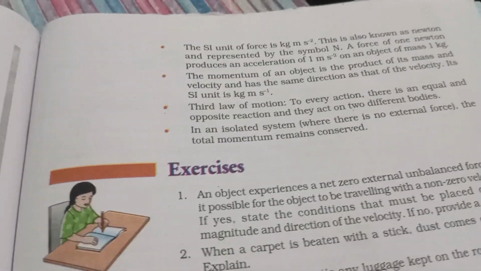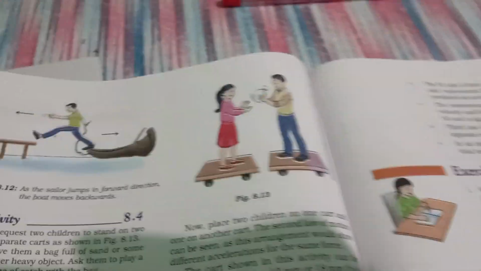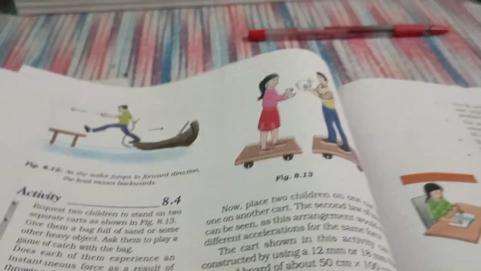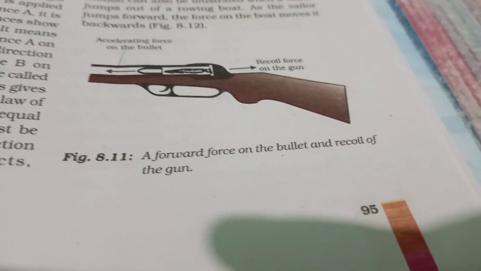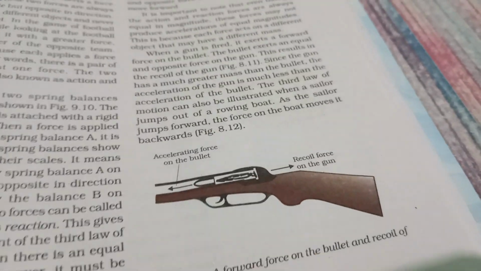Finally guys, we have completed the summary of this chapter and we have understood in English and in Hindi also. Many images are given inside this chapter. You can look here. Here is the figure of forward force on the bullet and recoil of the gun. A gun is given here and inside of this gun the third law of motion will work.